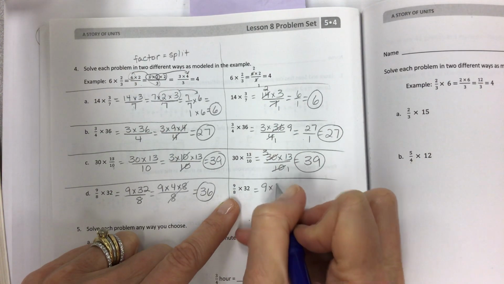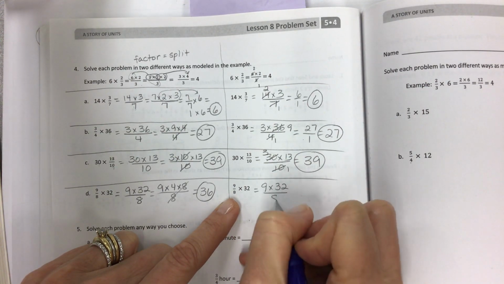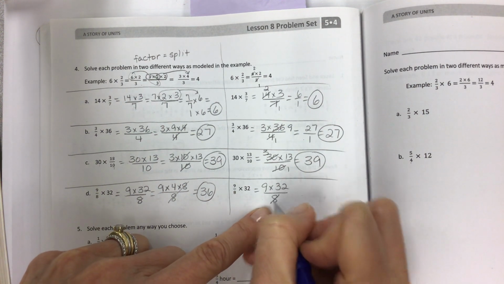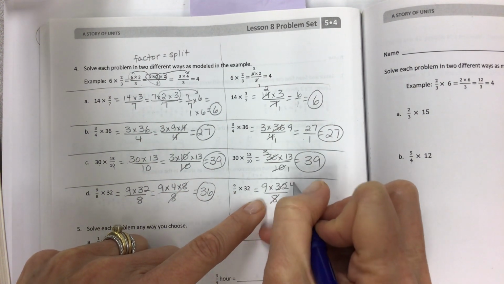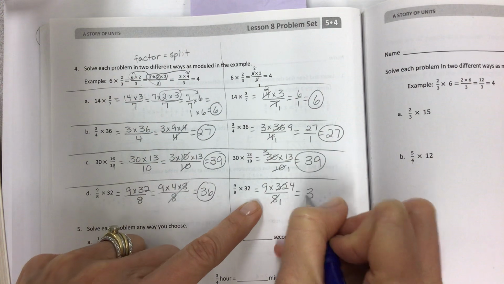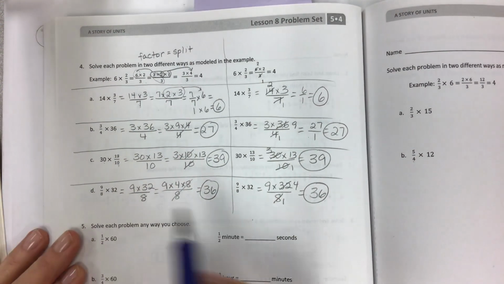Same thing here, 9 times 32 over 8. Use the 8 now. 8 divided by 8 is 1. 32 divided by 8 is 4. 9 times 4 is 36.